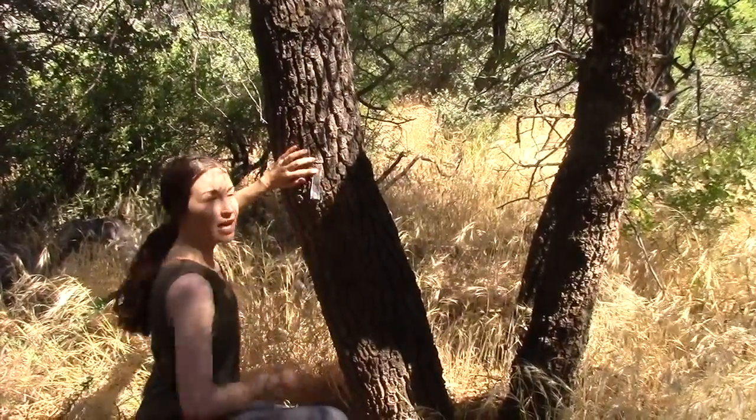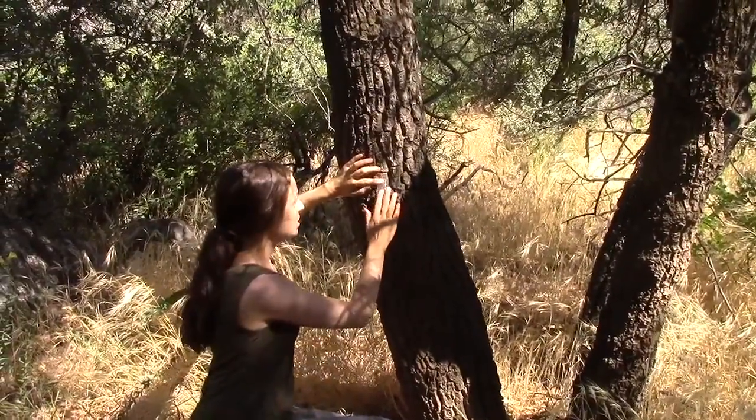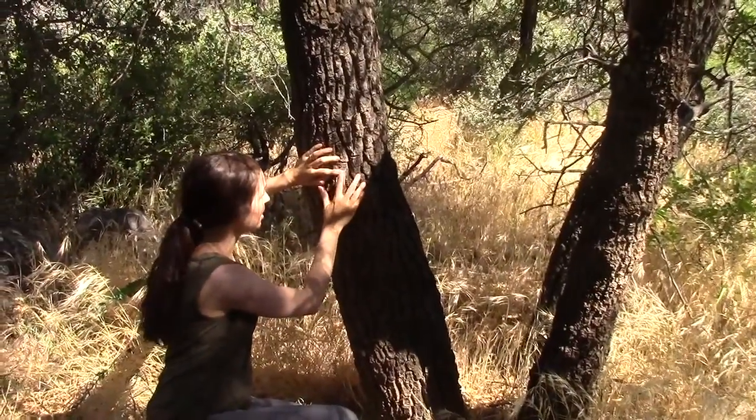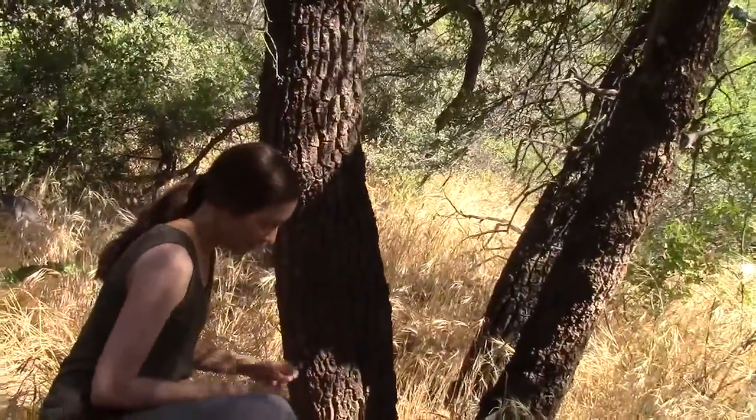When you nail in your ID tag, you may want to try to leave a little extra room with the nail, so leave a little extra out here. That gives space for the trees to grow. And I've been assured by silviculturists that this does not hurt the trees.